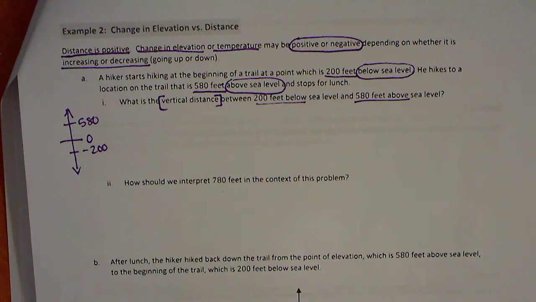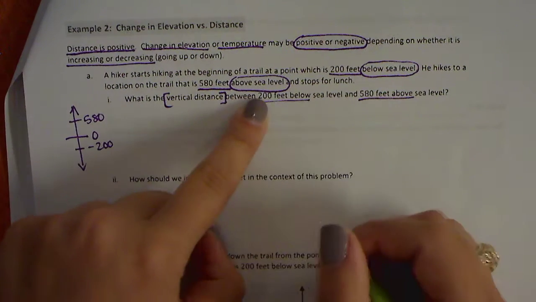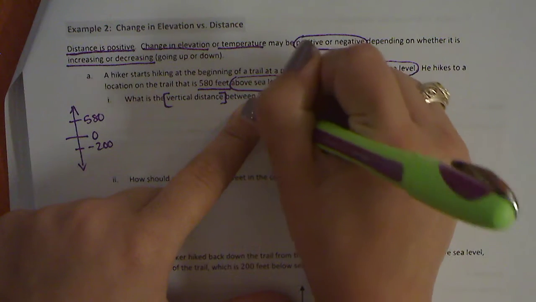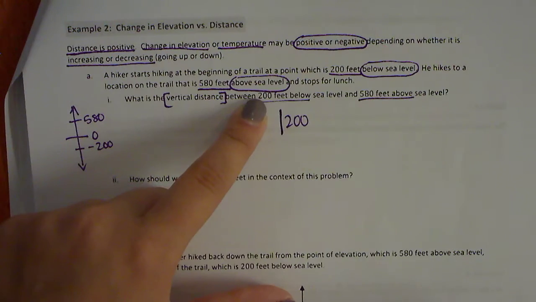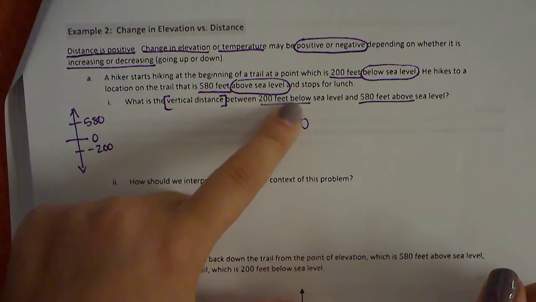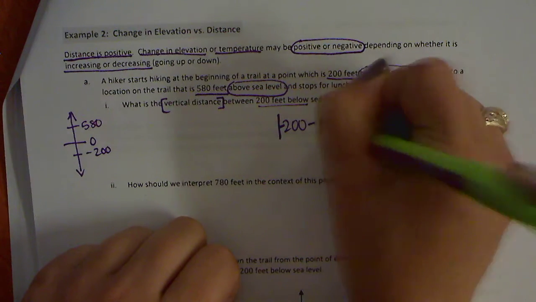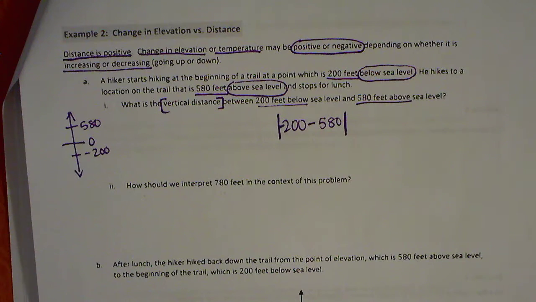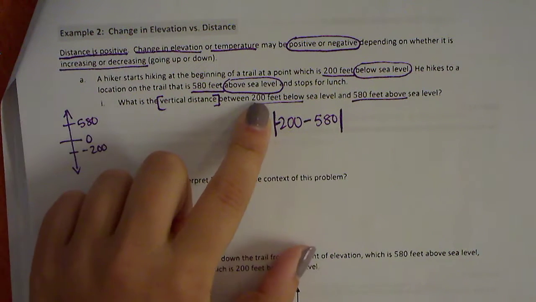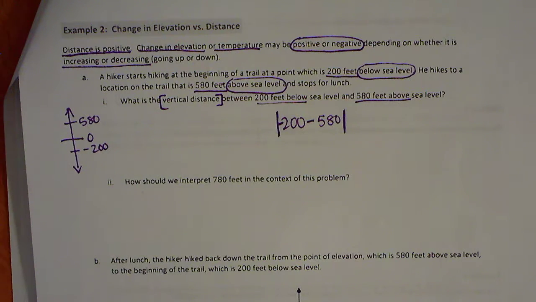Even though this is a word problem, we're going to do it just the way that we did it before. When they ask you, what is the distance between this number and this number? Make sure it's a negative because it's 200 feet below. And subtract the second number. So I'm going to do negative 200 because it's 200 feet below, minus 580. That's how I find distance, is I subtract and I take the absolute value.